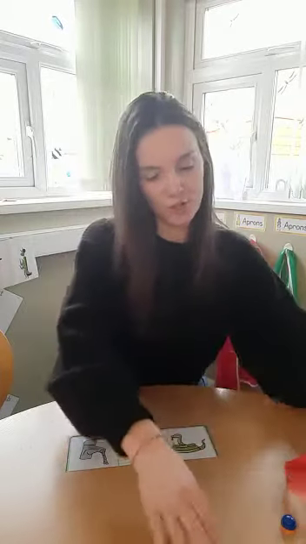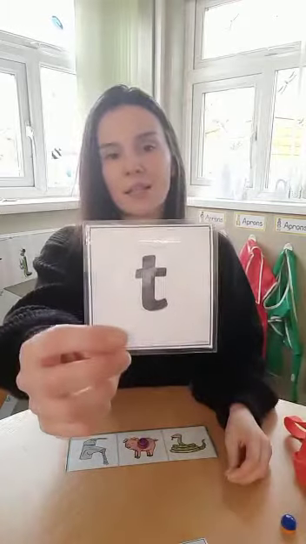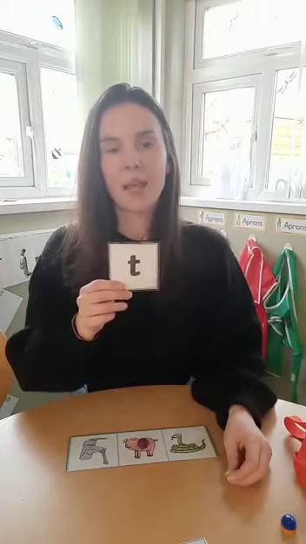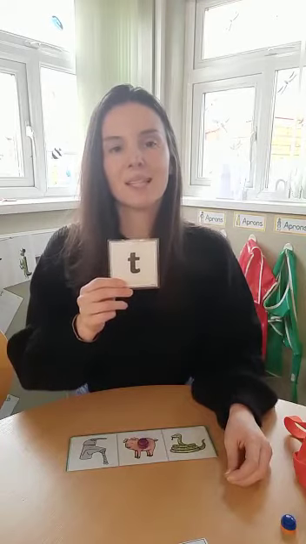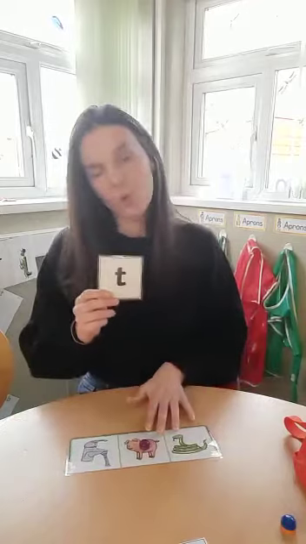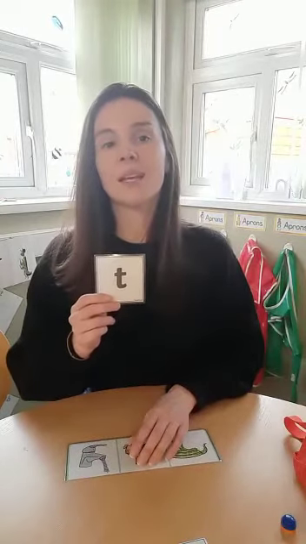Right, let's choose another letter sound. Ooh, this time we have this letter. What sound do we have? T, t, t. That's right, it's a bouncy sound. T. I wonder whether you have anything on your board that begins with the letter sound T.